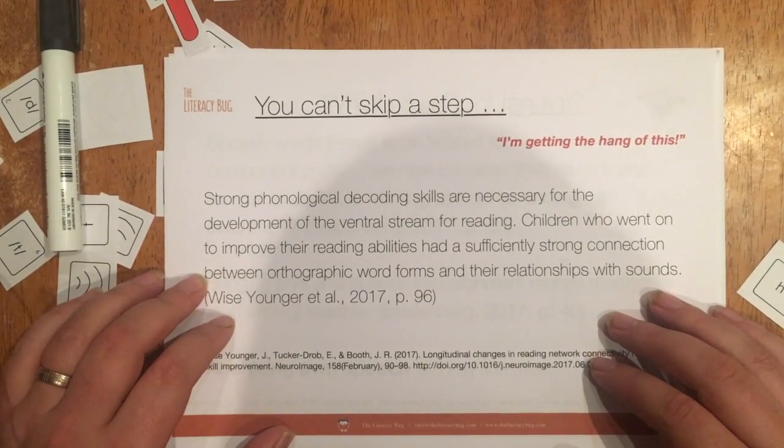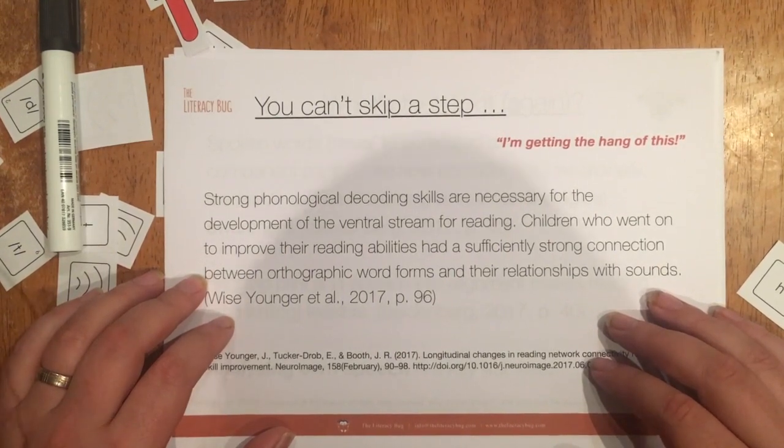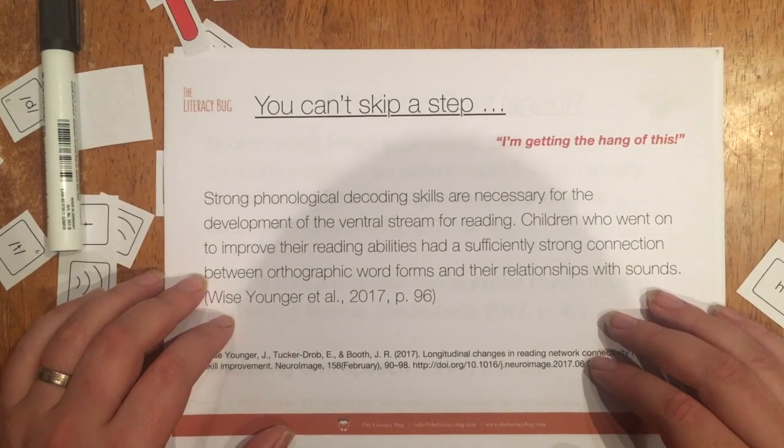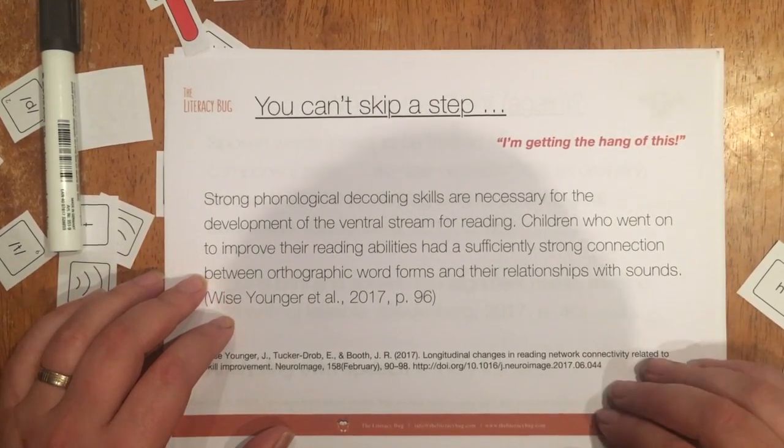So children who went on to improve in their reading abilities had a sufficiently strong relationship between the orthographic, or written, word forms and their relationships to sound. So even though there's that transition to fluency and automatic recognition, you can't skip the step of sounding out words and understanding the logic of the alphabetic principle.